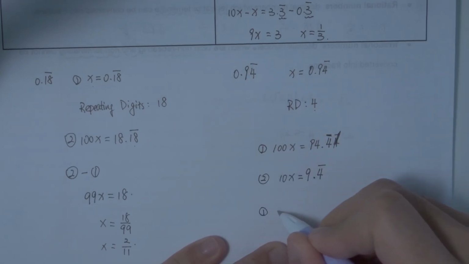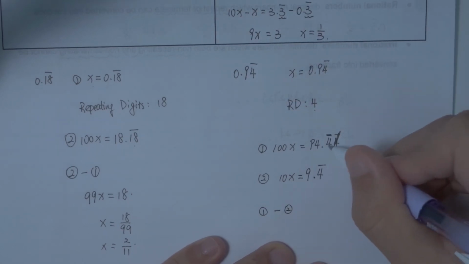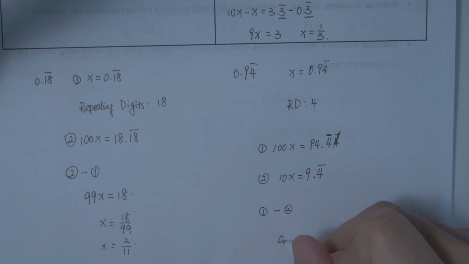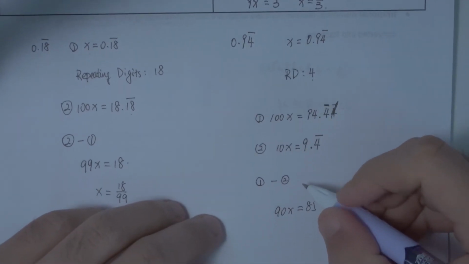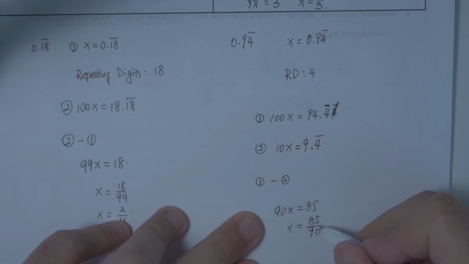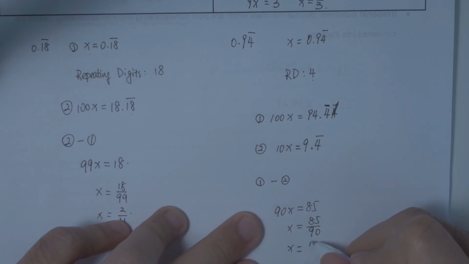So 1 minus 2, and then we can remove the repeating part. So this is 90x equals 85, and x equals 85 over 90, and then we can simplify this fraction. We can just divide by 5 for each, and then x equals 17 over 18.